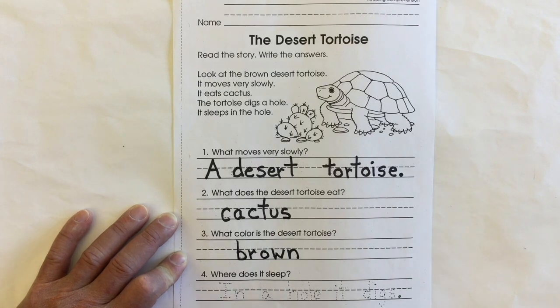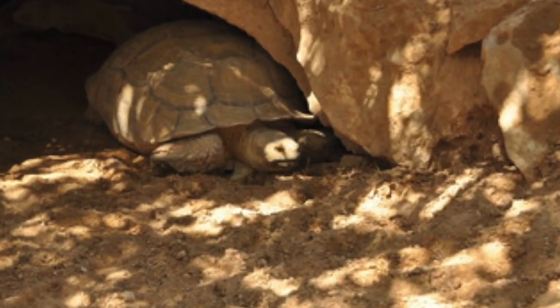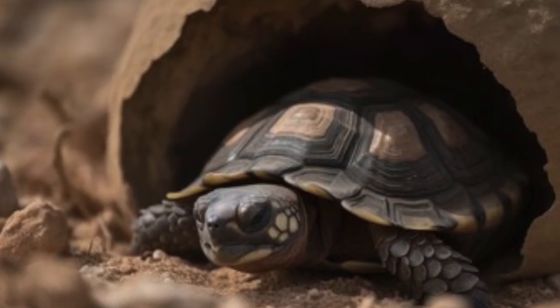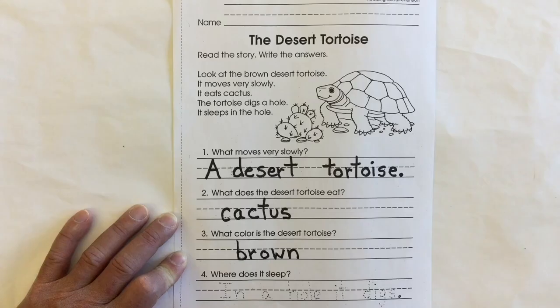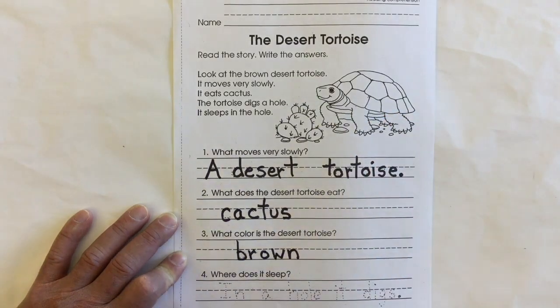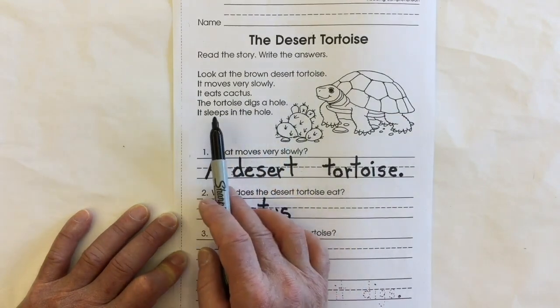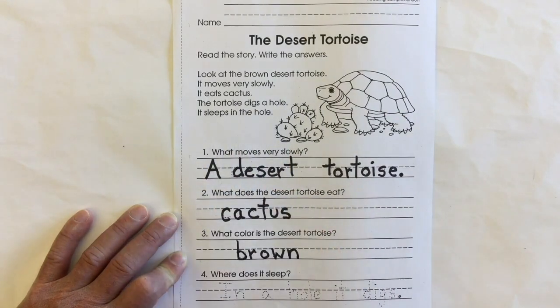Last question, question number 4, says, where does it sleep? We need to read these last two sentences. And it says, the tortoise digs a hole, it sleeps in the hole.